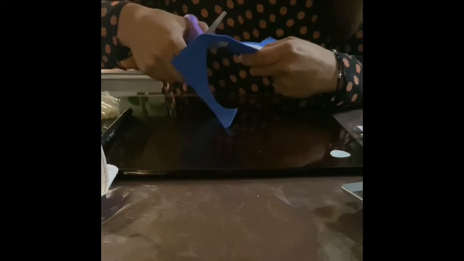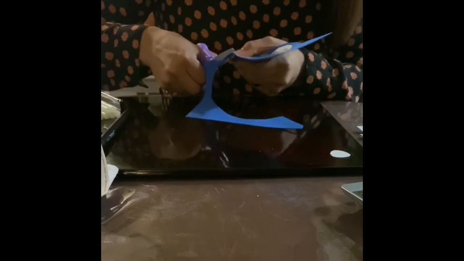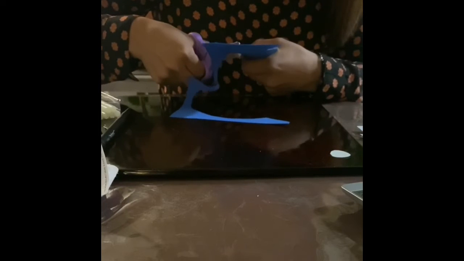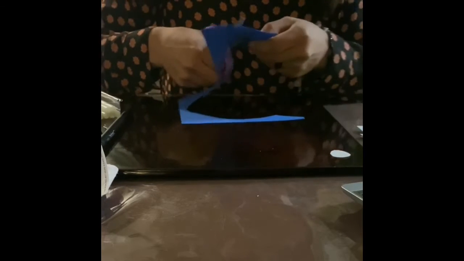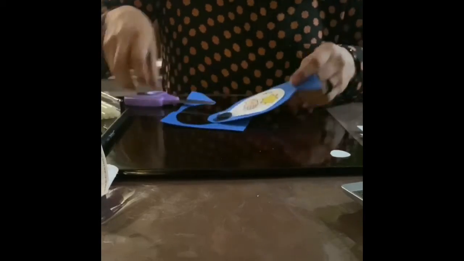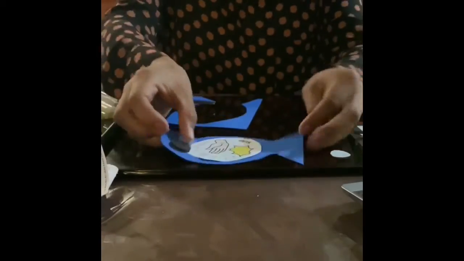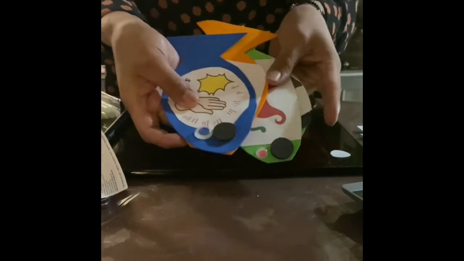Okay, we're gonna go ahead and cut this. Again, it doesn't have to be perfect. Okay, we just wanna go ahead and have that shape to make it a little bit more fun and realistic for the kids. Okay, here, this is what it looks like, and I had already made some extra ones as well.